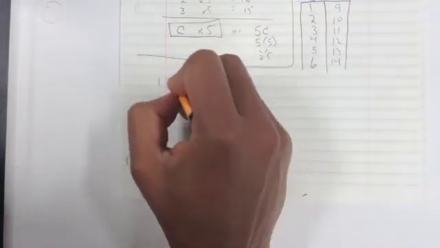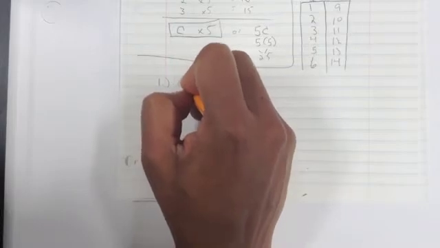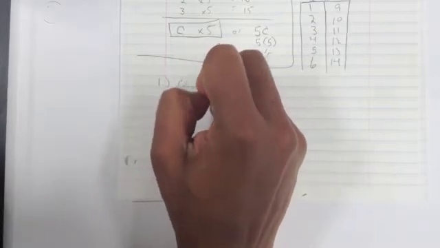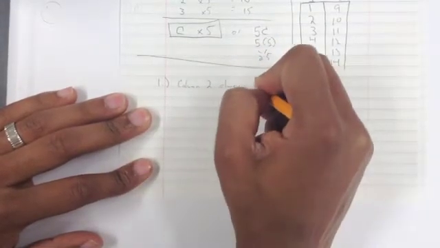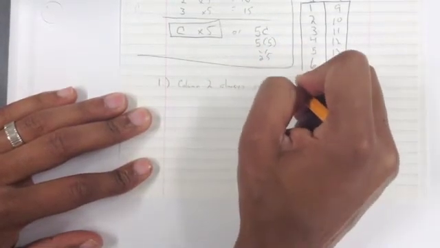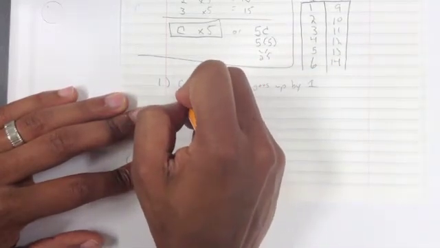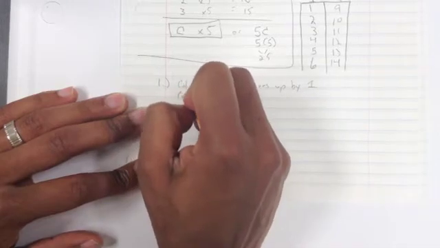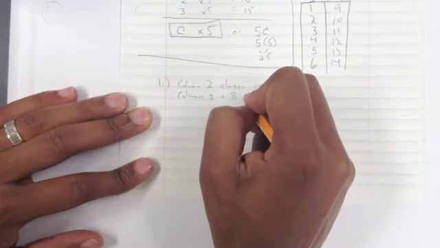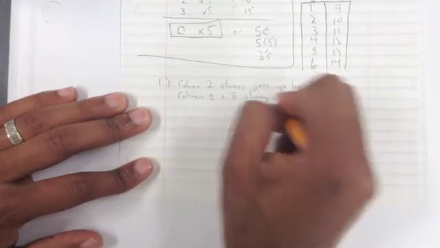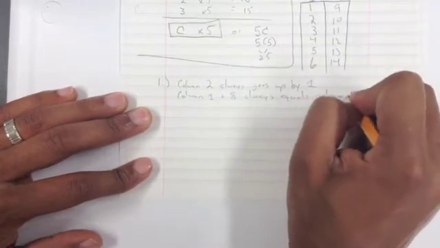Okay? So the patterns are: column 2 always goes up by 1, and column 1 plus 8 always equals column 2.